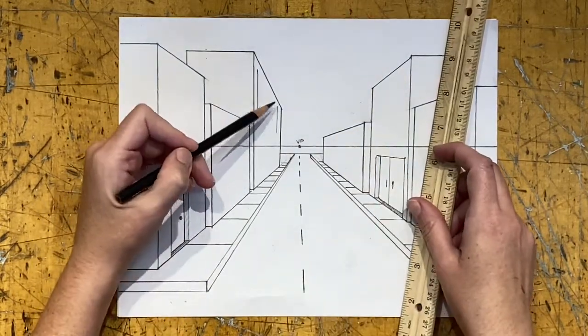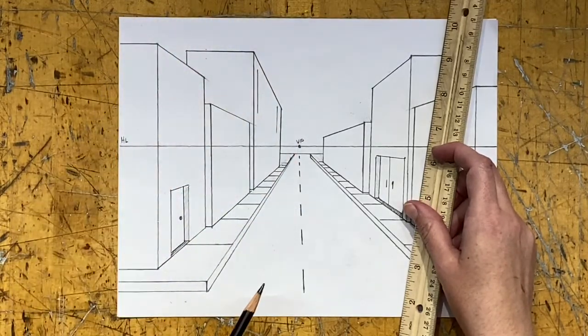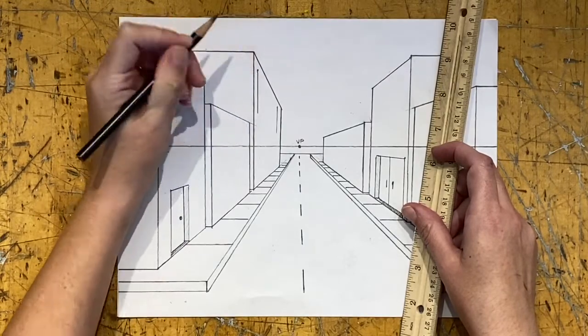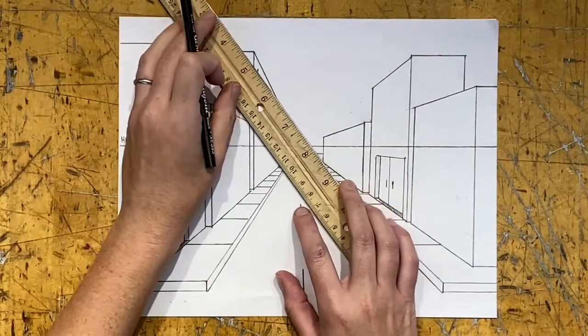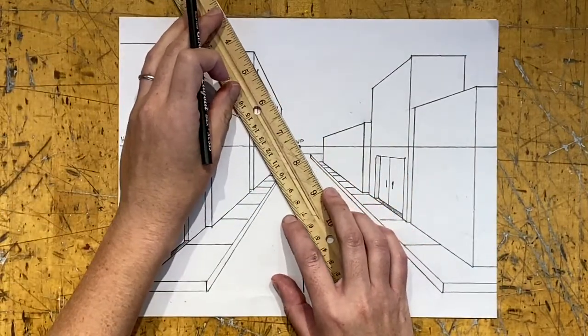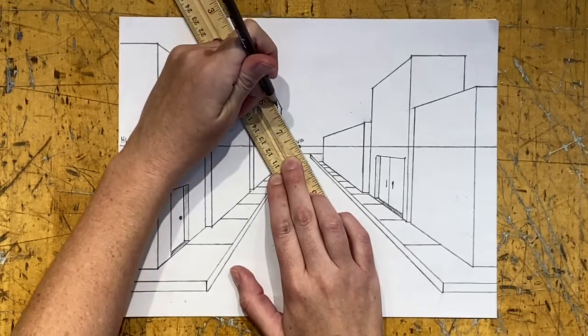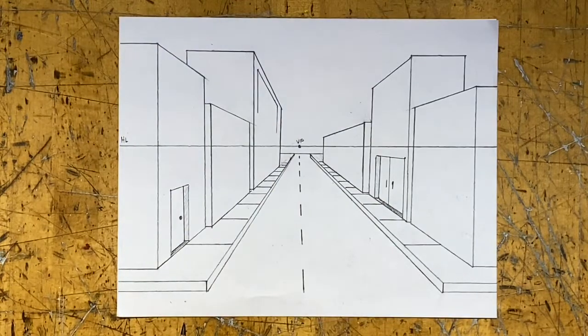So I've got my 2 verticals, but now it's on a side that converges back in space, so that means that it has to converge back in space too. So I'm going to take the top of that vertical that I made first for this building set of windows. I'm going to line that up with my vanishing point in the center, and then I'm going to draw down towards my vanishing point until those 2 verticals meet.